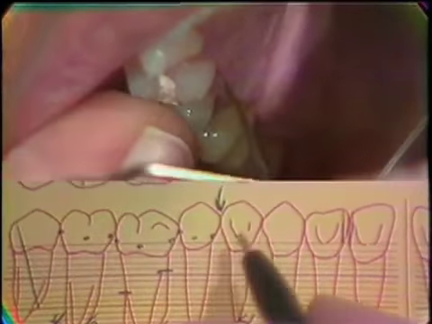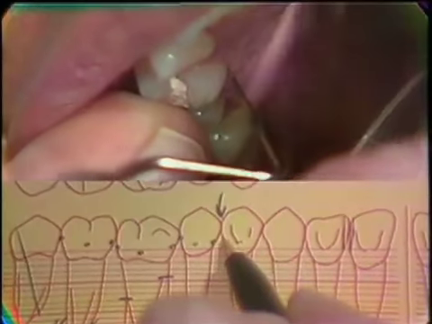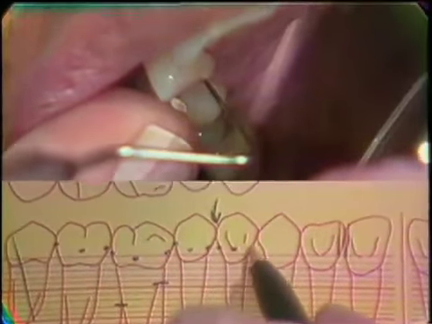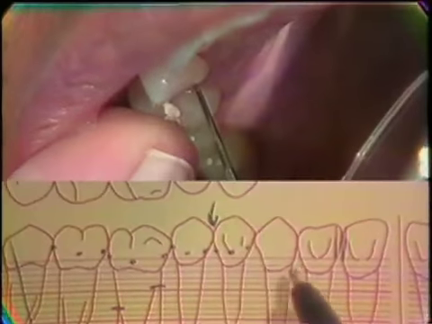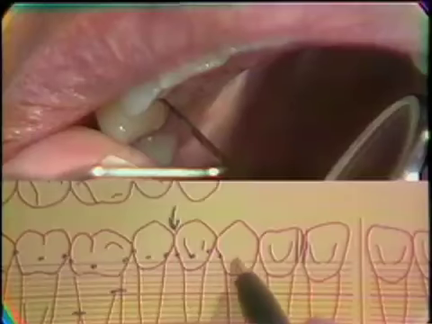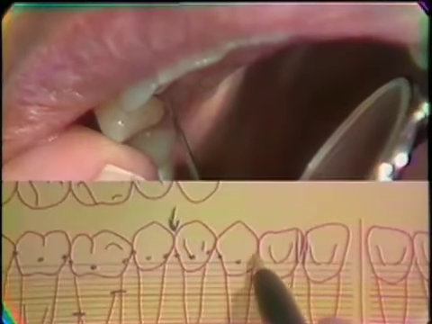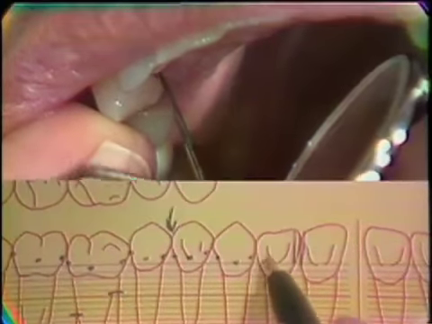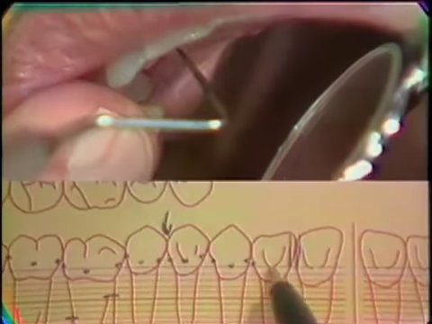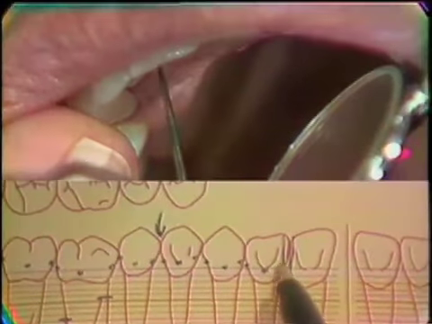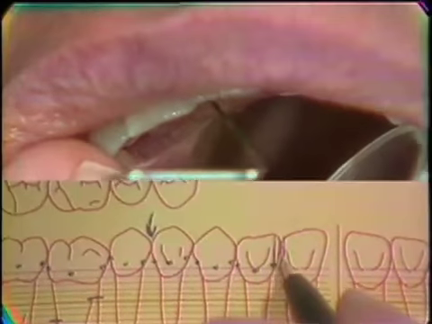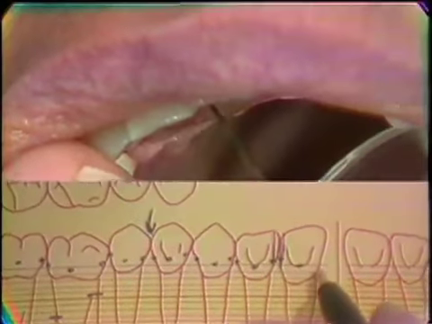Number 5. 2, 2, 3. Number 6. 3, 2, 3. Number 7. 3, 2, 3. Number 8. 2, 2, 2.